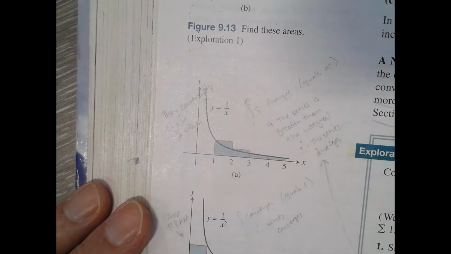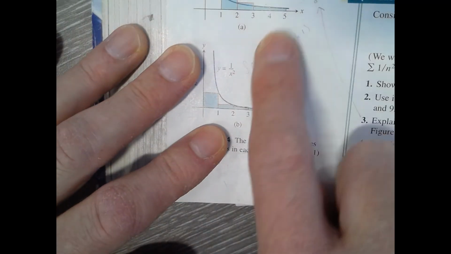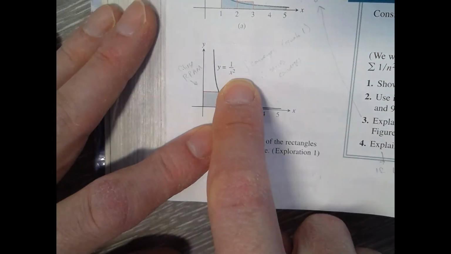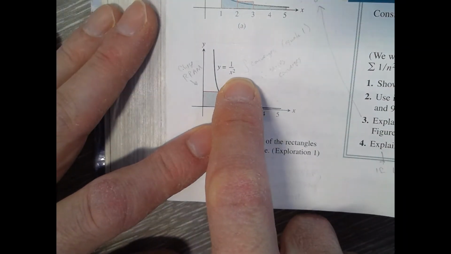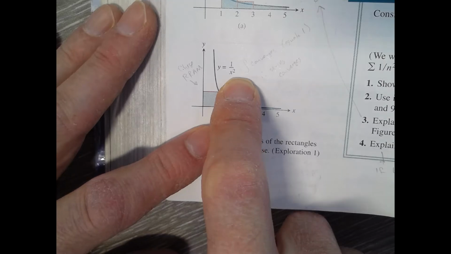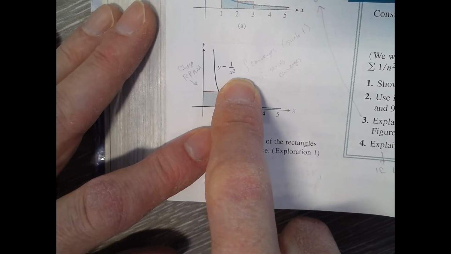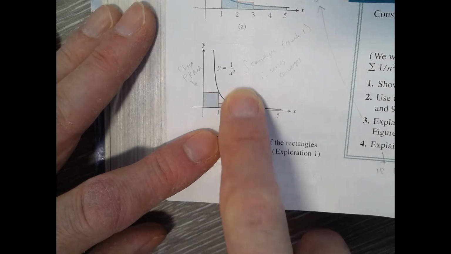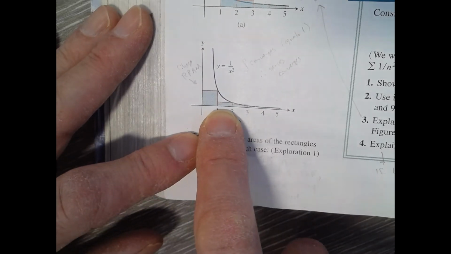And then same thing for 1 over x squared, the integral of 1 over x squared. Does that converge or diverge? It converges because p is 2. If it's greater than 1, it converges. And all of these are underneath the area under the curve. And the area under the curve is a finite number because it converges.